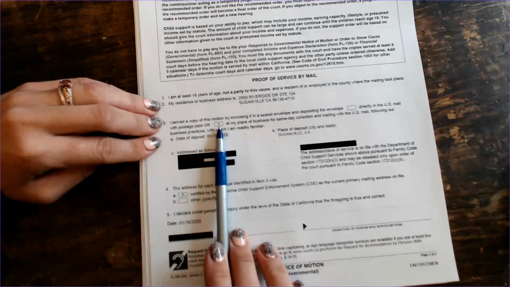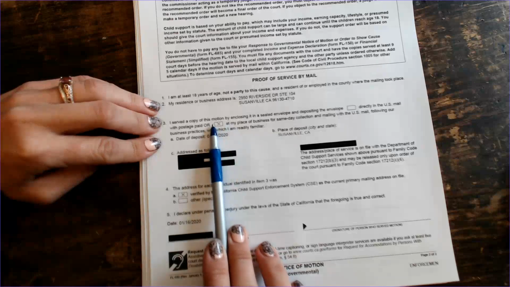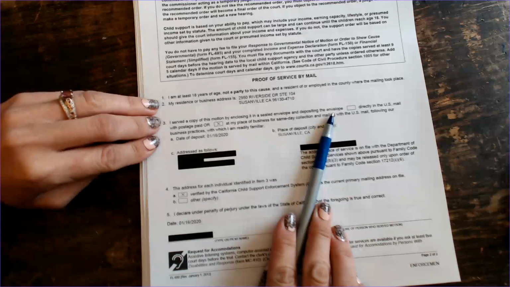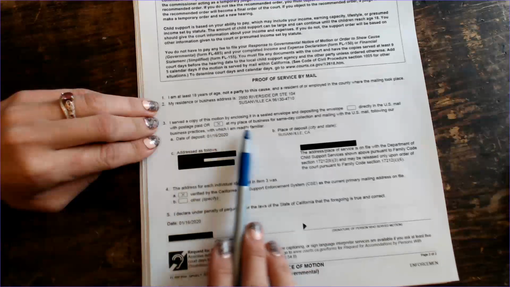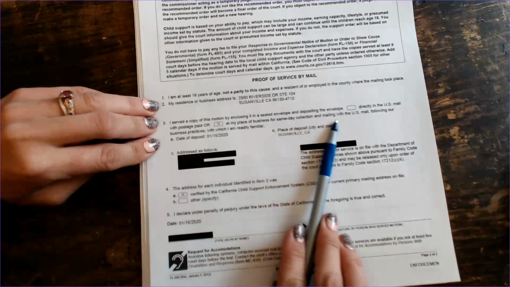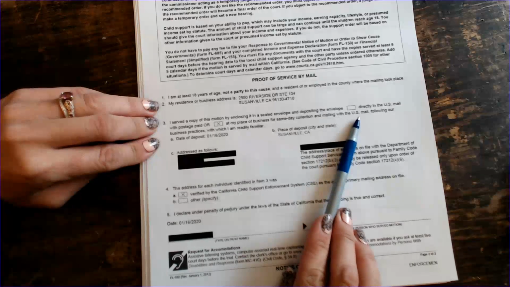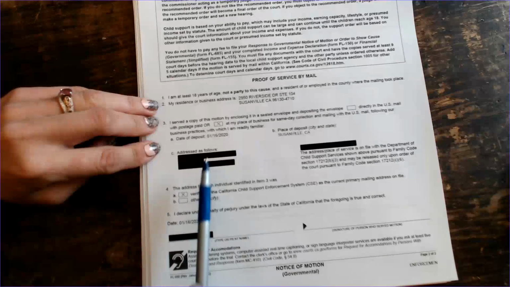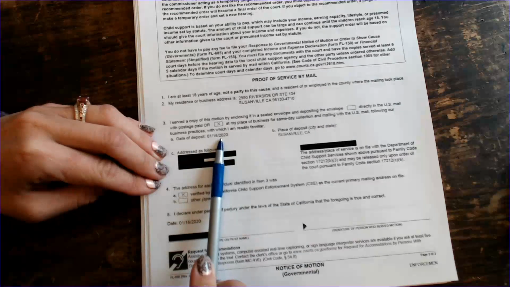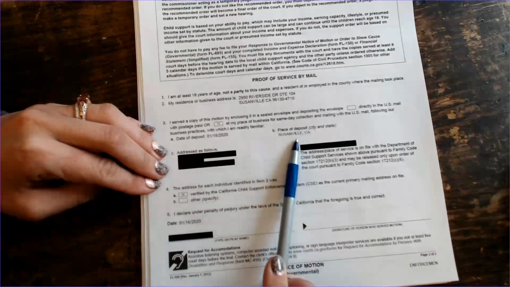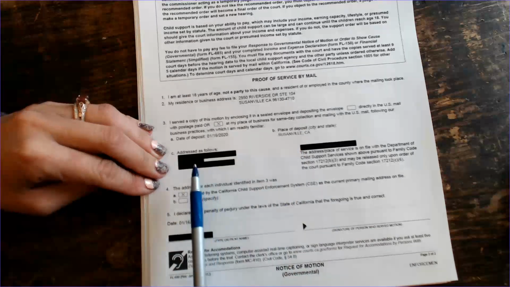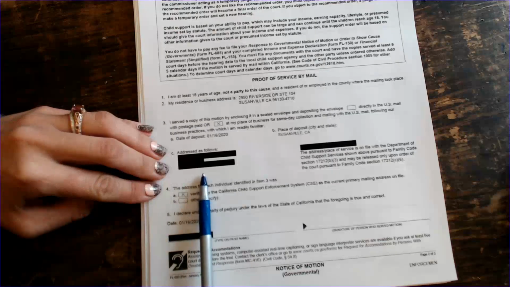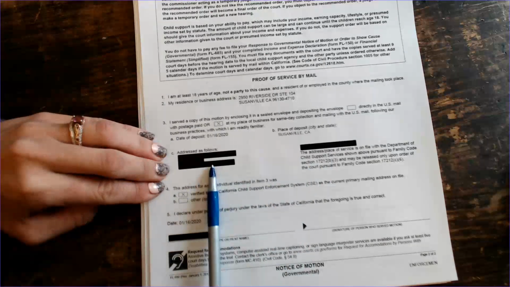In this case, they served it by placing the motion in a sealed envelope with postage paid and depositing the envelope in the mail at their place of business for same-day collection and mailing within the U.S., following the business practice, which this person is familiar with. Then the date that the motion was mailed will be there and the place it was mailed from. And then it's going to have some information about how the envelope was addressed.